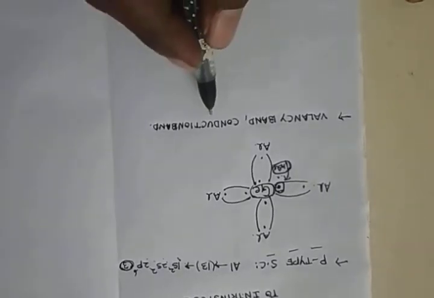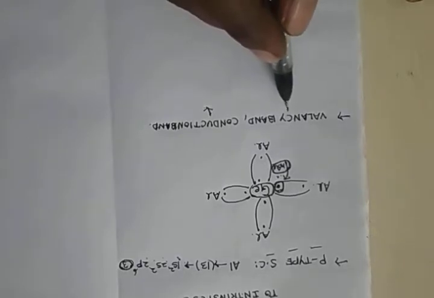The topmost filled level with electrons is called valency band. The next higher unfilled level is called conduction band.